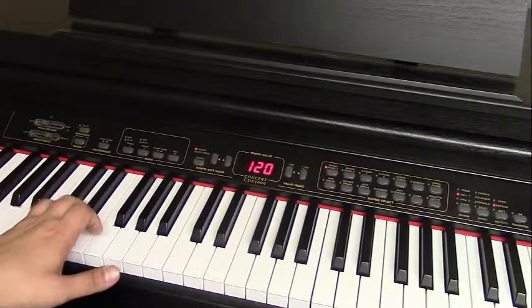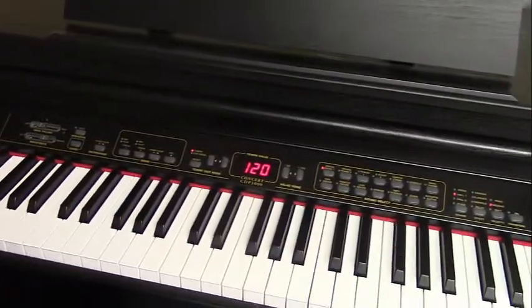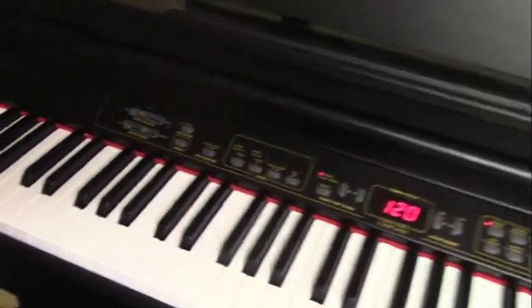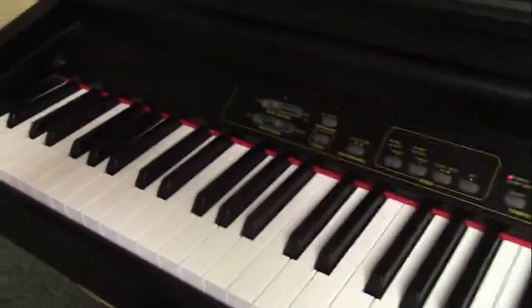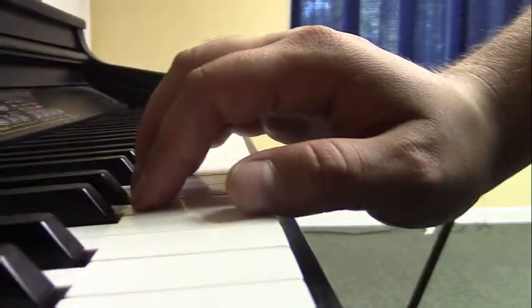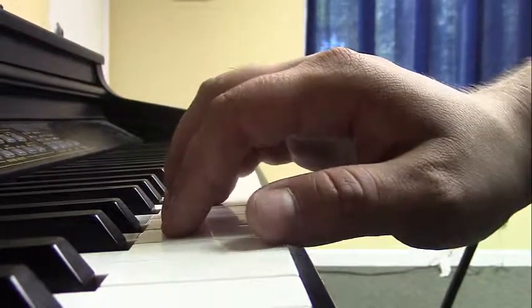Okay, now let me bring the camera down for a second, so hopefully I can give you a better view. Alright, let's start with our right hand. Let's see, can you see that? Perfect. Okay, with your right hand, this is C major again.